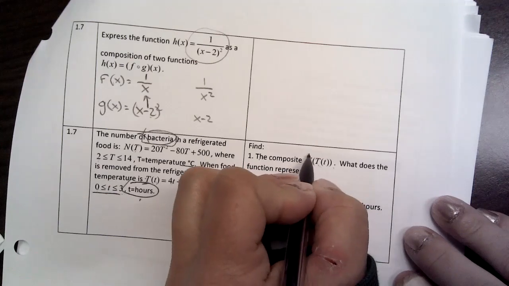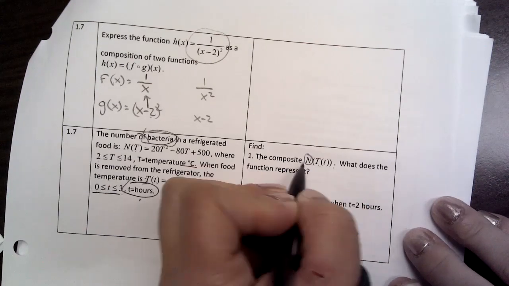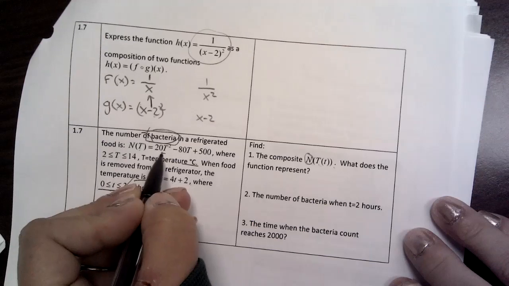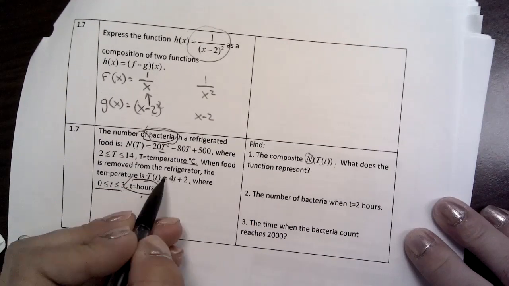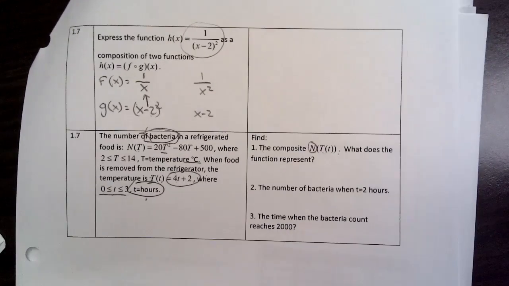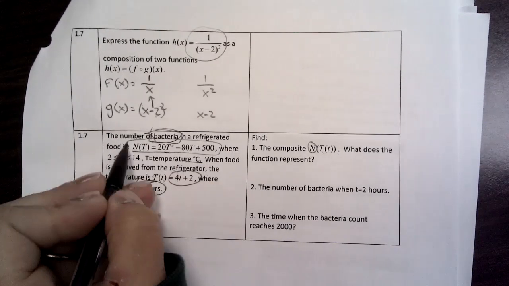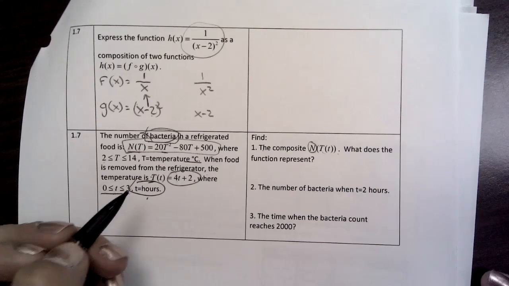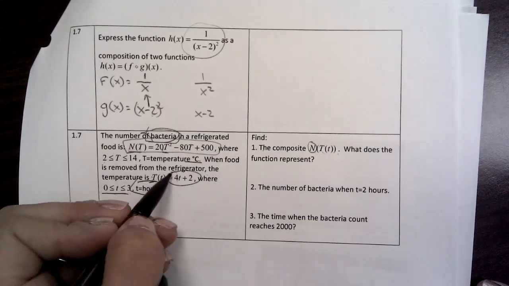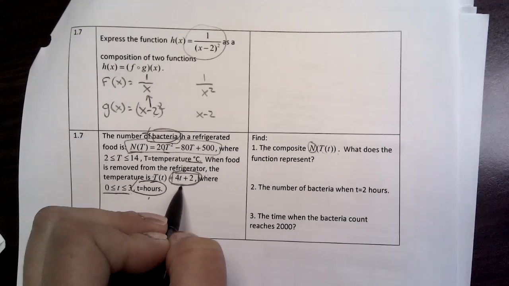So in other words, in this N function, anywhere I see a capital T, I'm going to plug my capital T function in.